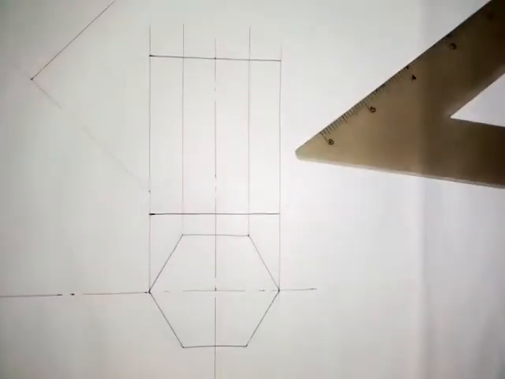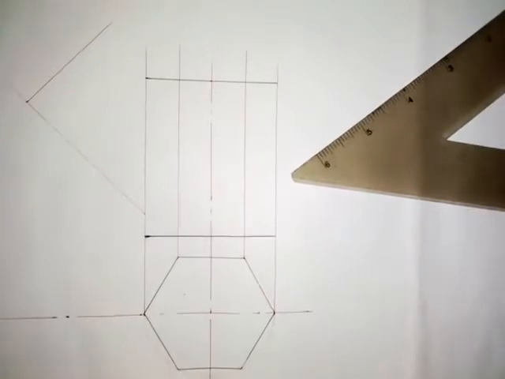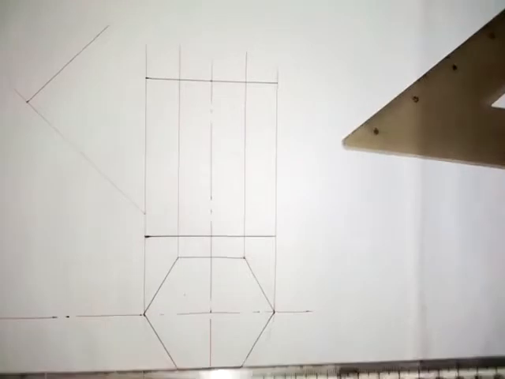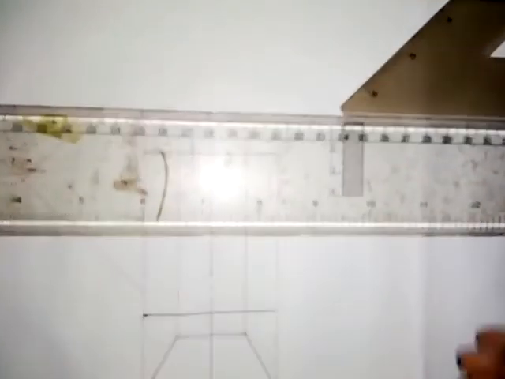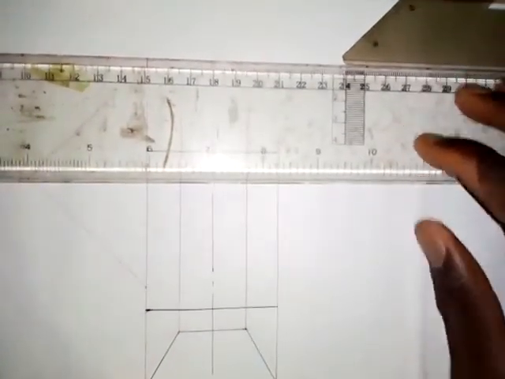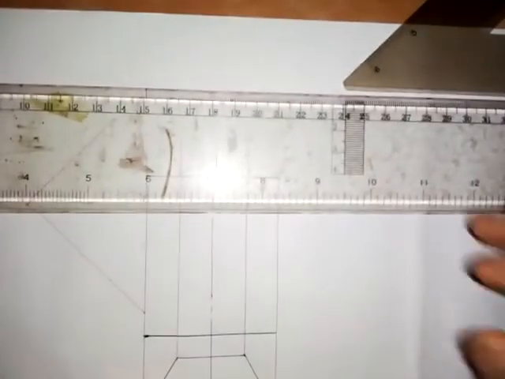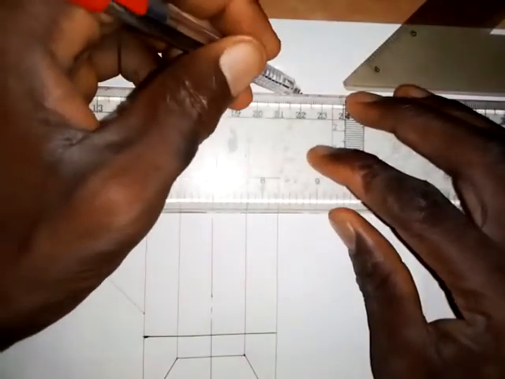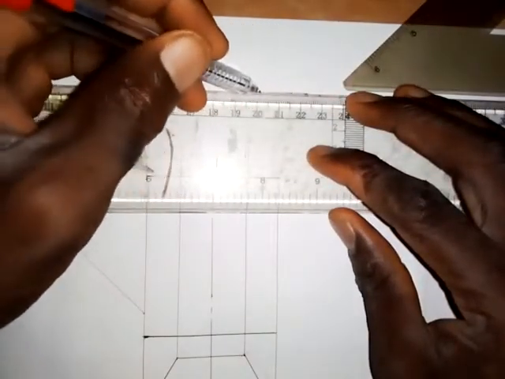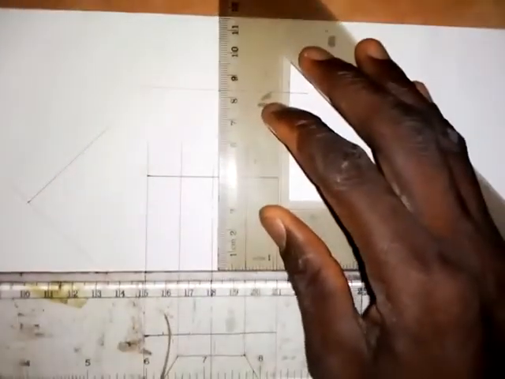Now, this is what I'm going to do. Just come to somewhere around here. Let me do it up here. So come up here a little, you have space around here. Draw a horizontal line like this. Then draw a vertical line.